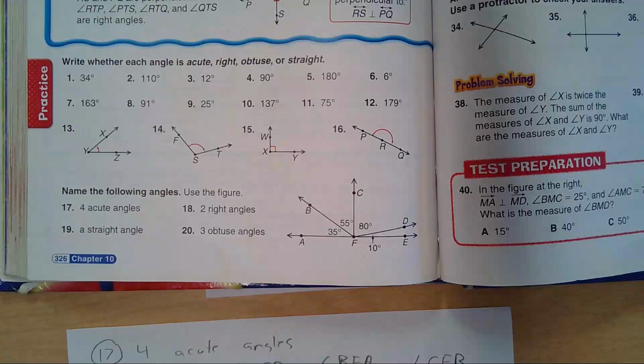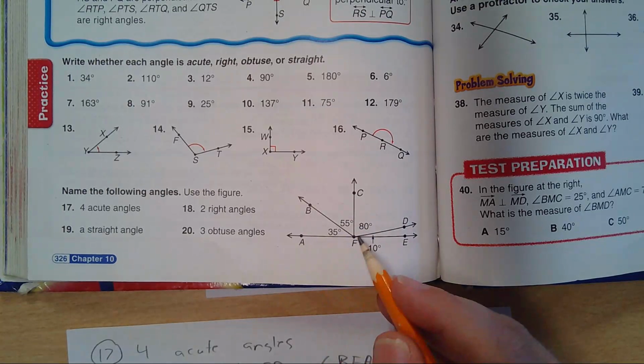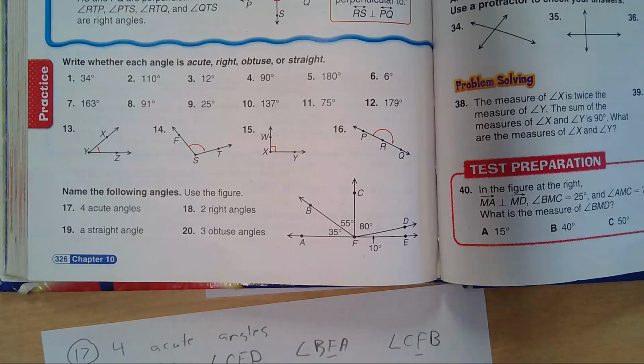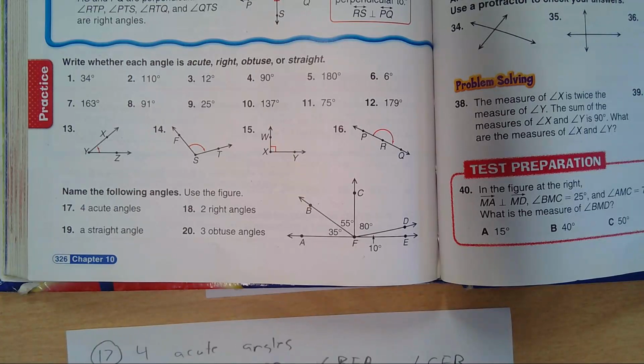Two right angles. I'll help you with one of them here. There are two right angles there. Anybody have an idea what one of them would be? Noah? CAF is not an angle. CFA. Oh, right. And how do you know? How do you know that's a right angle? Because it's straight up and down.